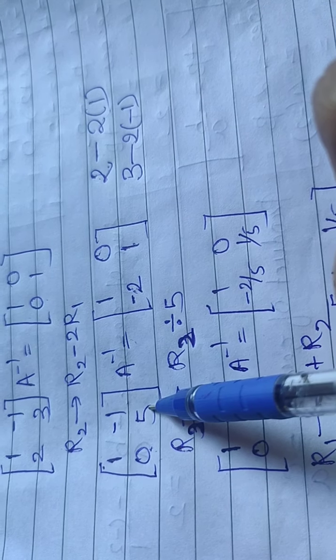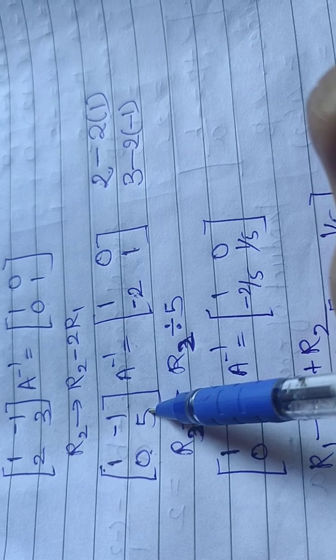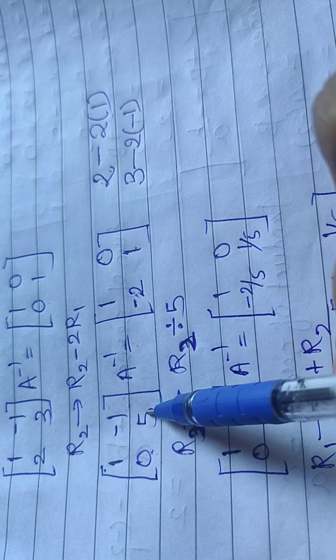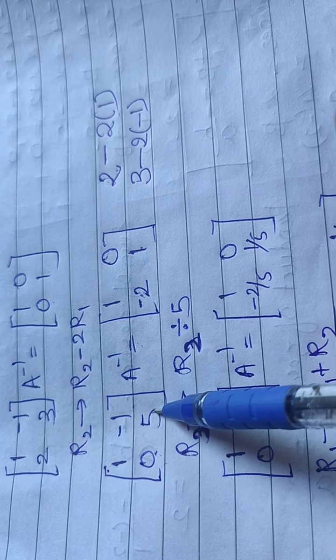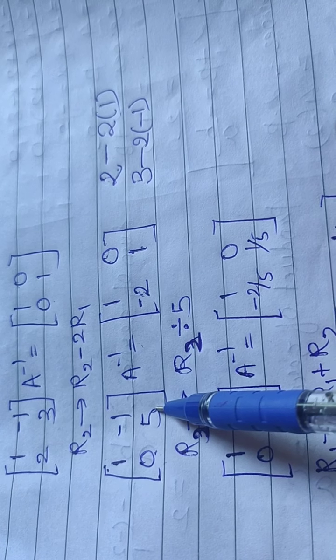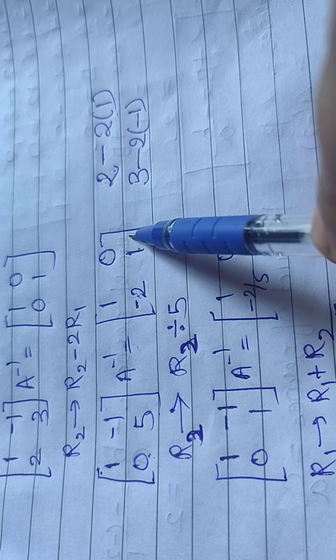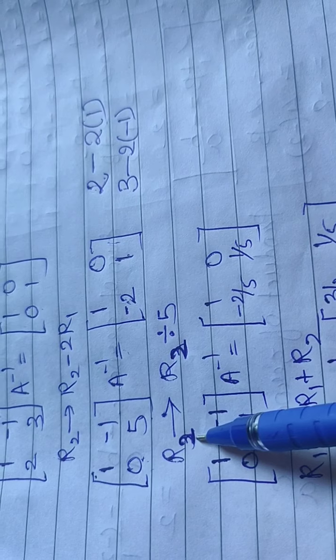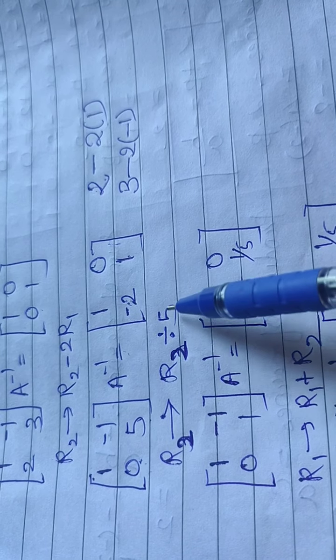Now our task is to make this 5 as 1. To make this 5 as 1, we directly divide the second row elements by the number 5. So R2 changes to R2 divided by 5.